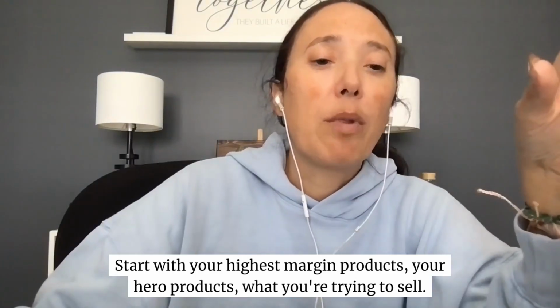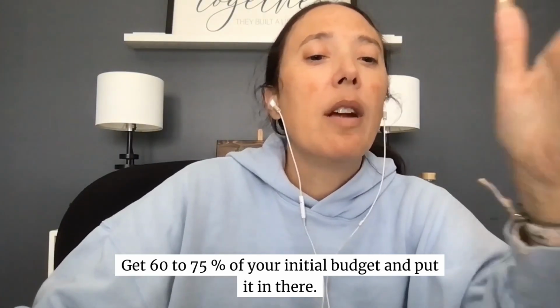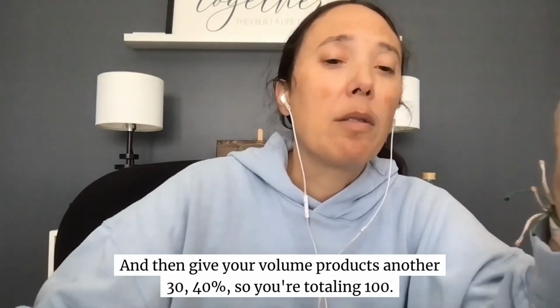This is what I recommend for budget allocation. Start with your highest margin products, your hero products, what you're trying to sell. Put 60 to 75% of your initial budget in there. Then give your volume products another 30 to 40%, so you're totaling 100.